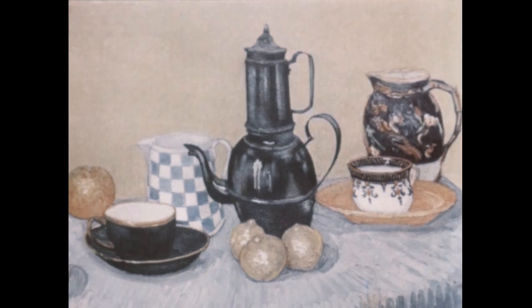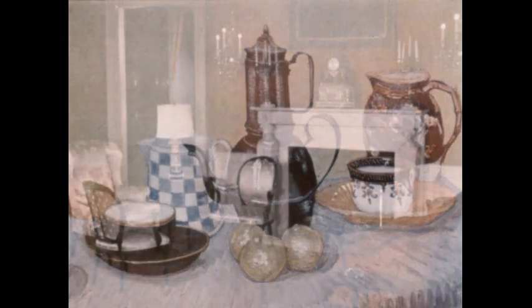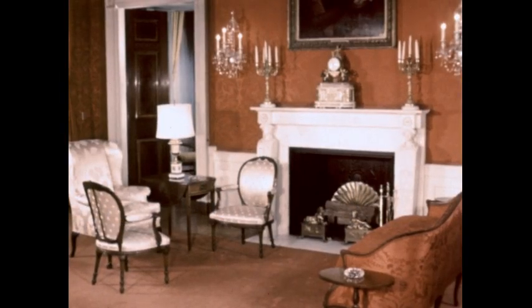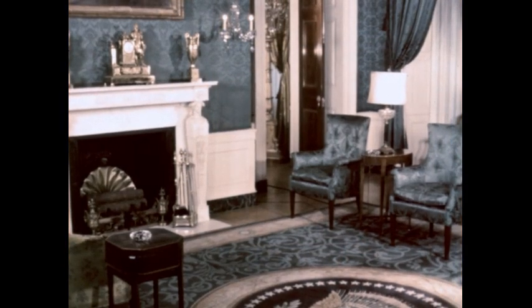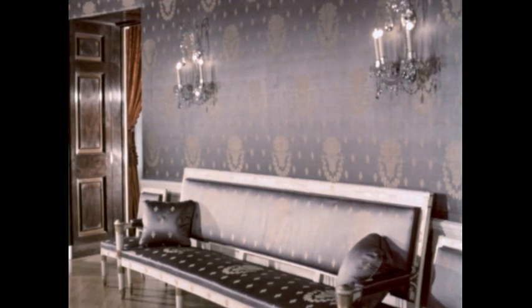We can see various color harmonies carried out in room interiors. This is the red room in the White House, where a monochrome harmony is used. Variations in value and intensity of the same hue. Similar harmony is used in two other famous rooms in the White House: the green room and the blue room.